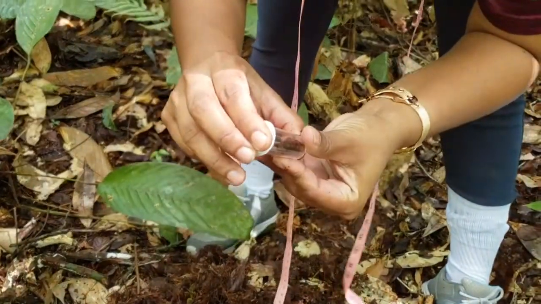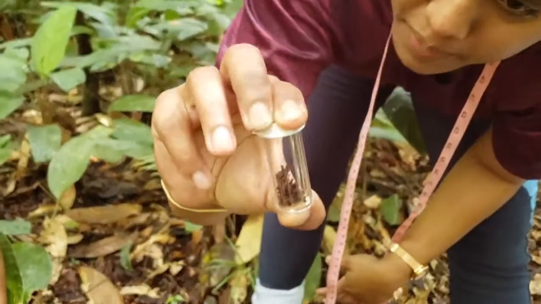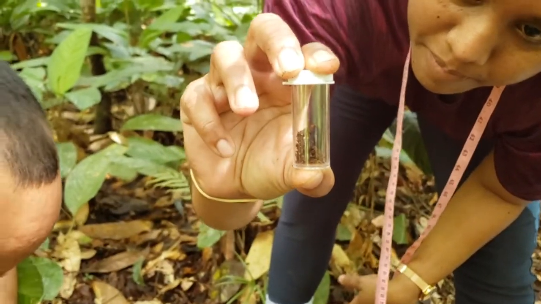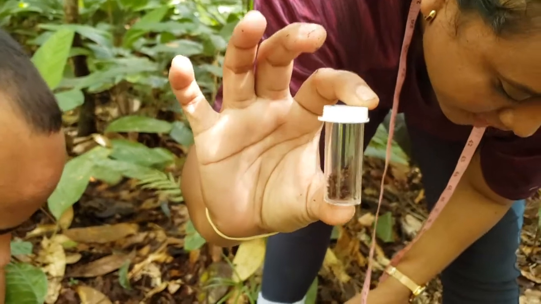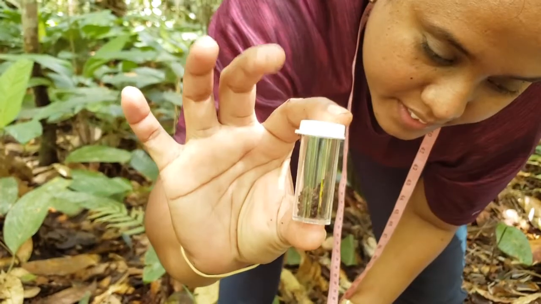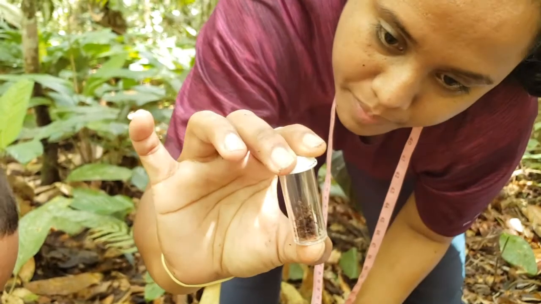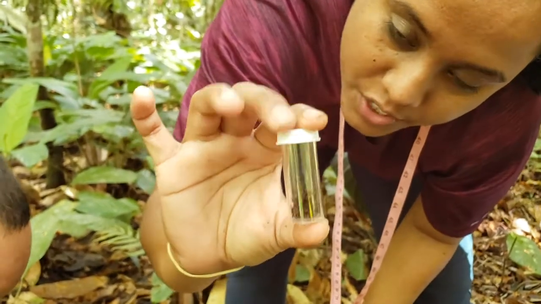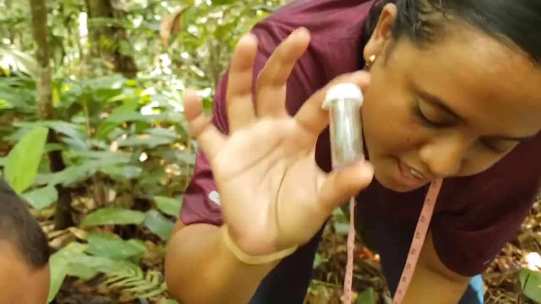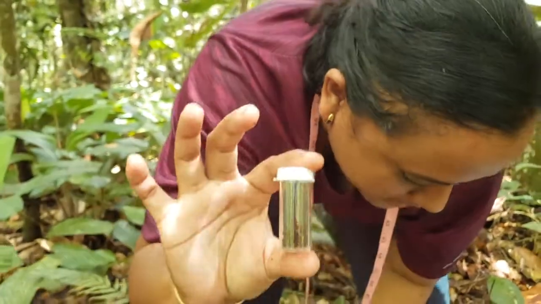So I think we would have gotten a little bug or beetle there, right? And remember, we have to preserve these using alcohol, so when you guys come into the lab session, the body is intact, so you're able to use the keys to actually identify what organism it is.